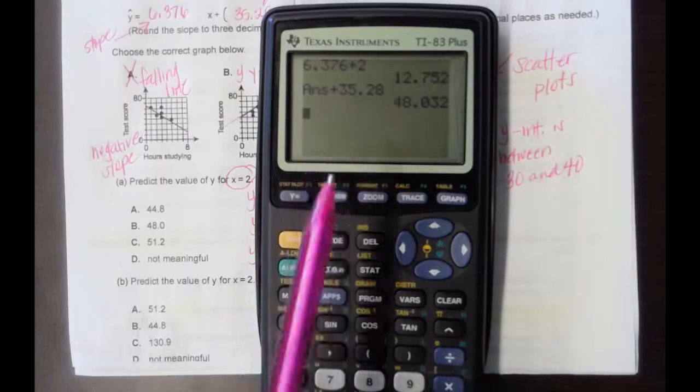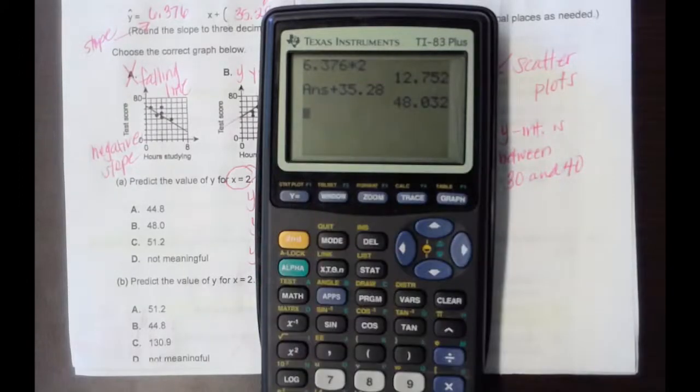Now I put it in separately, but we can put the whole thing in there: 6.376 times 2 plus 35.28. The calculator knows the order of operations, and it knows what to do first. So look at my answer, 48.032.